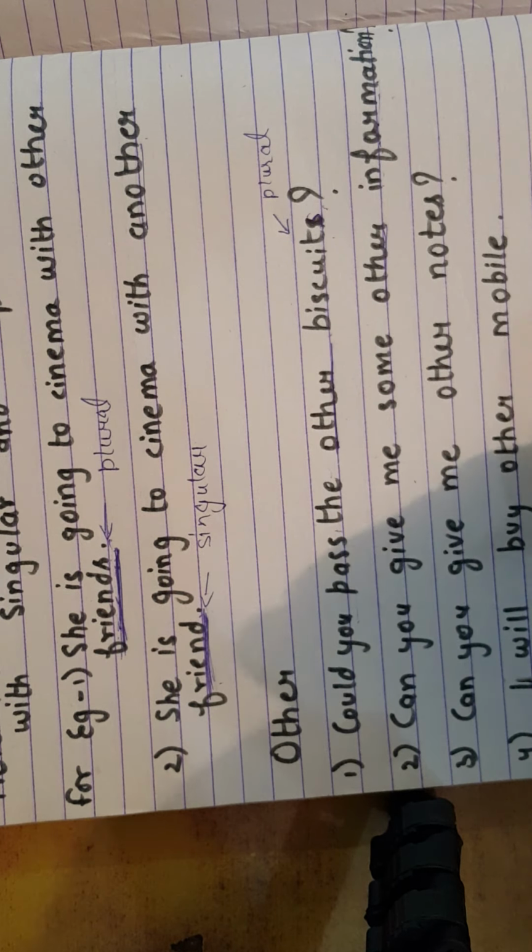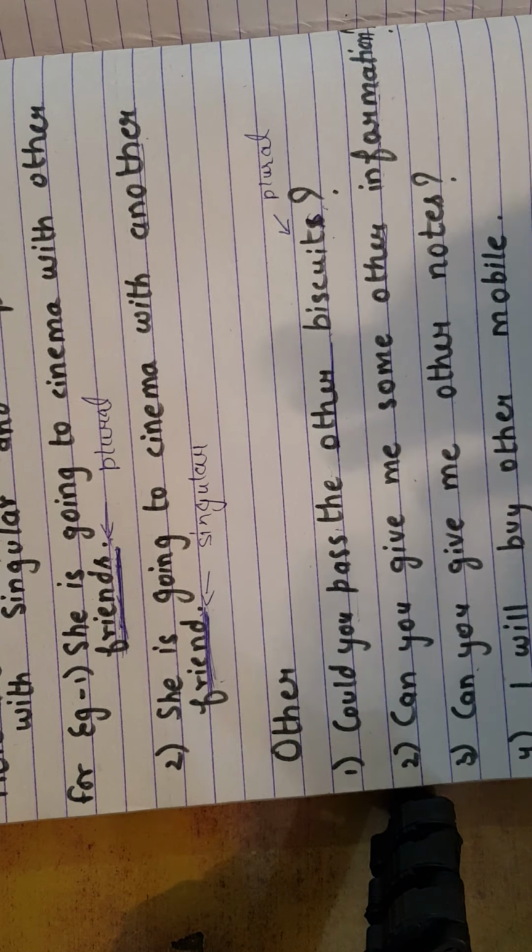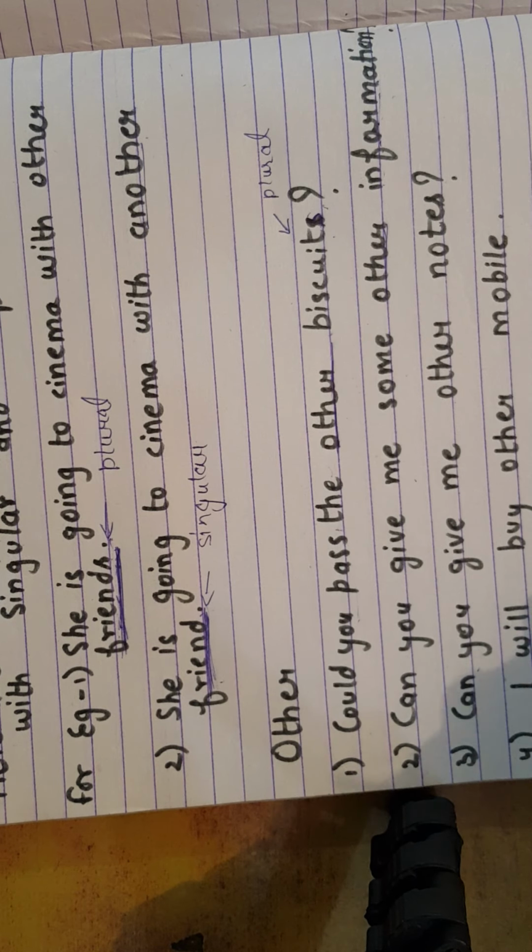Let's see the third example, which is, can you give me other notes? Suppose there are two friends and one friend bunked the class for some reason, and the second day when they went, they asked their friends, can you give me notes?